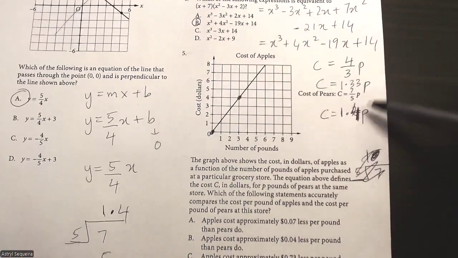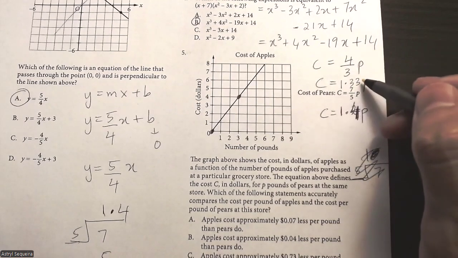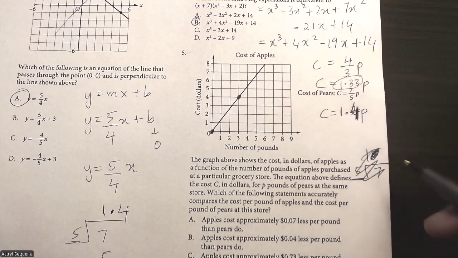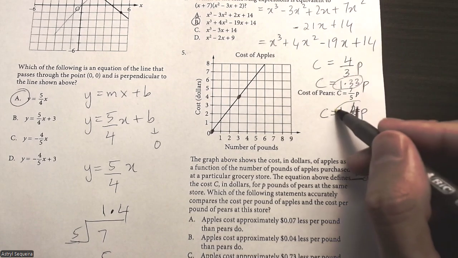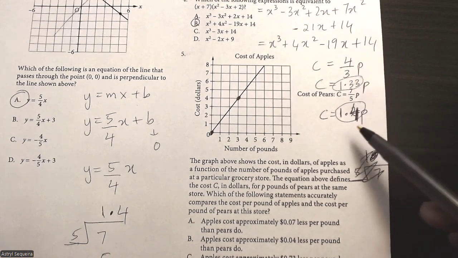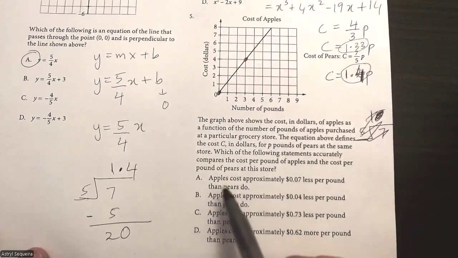So now we need to compare these two over here for 1 pound. So basically 1 pound of apples is $1.33, and 1 pound of pears is $1.4. That's just what the slope tells us in this specific question. So apples is 1.33, pears is 1.4. Let's see which statement makes sense.